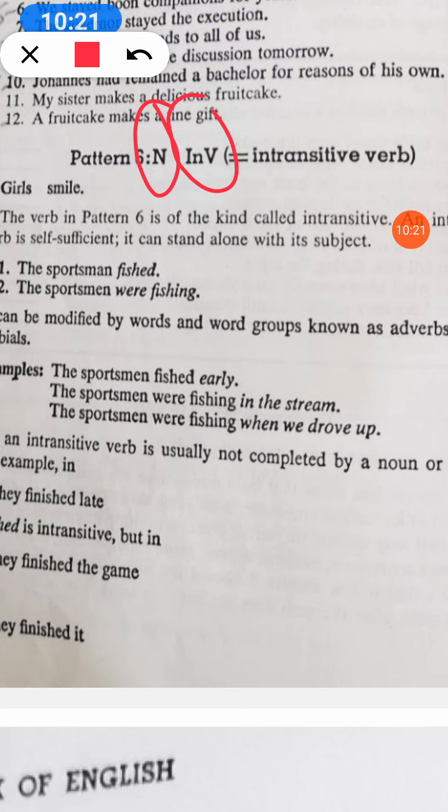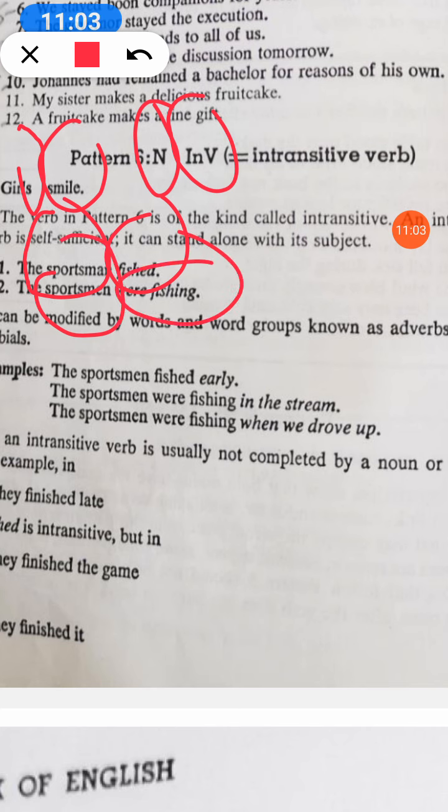It means that when the verb is intransitive, there is no complement, there is no object. That is why we have said from the beginning that the verb in English is the dynamo of the sentence. It dynamizes, it determines the sentence patterns. So let's see this example. Girls is N, the subject, and smile is the intransitive verb. In the other examples, the sportsman fished, where we have subject and verb, yani SV, subject verb, and the sportsmen are fishing. Also here we have an intransitive verb. An intransitive verb is not followed by a complement or an adjective.